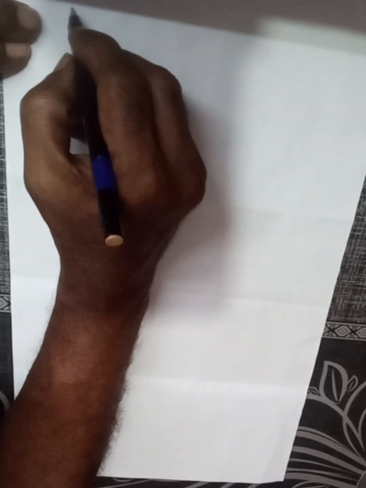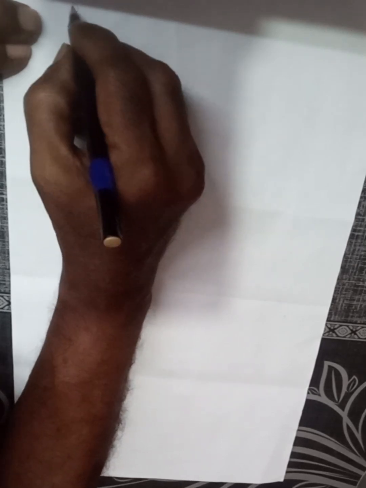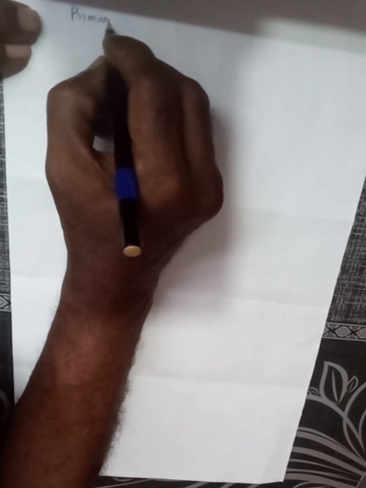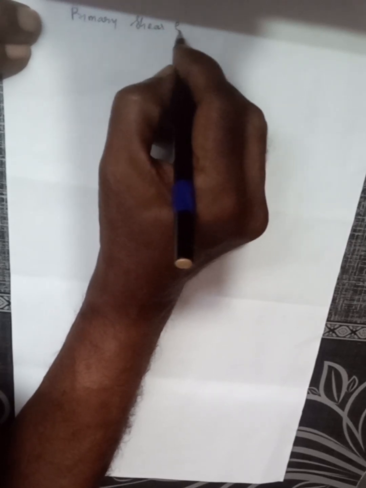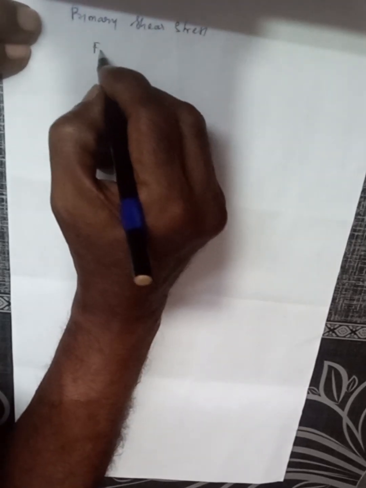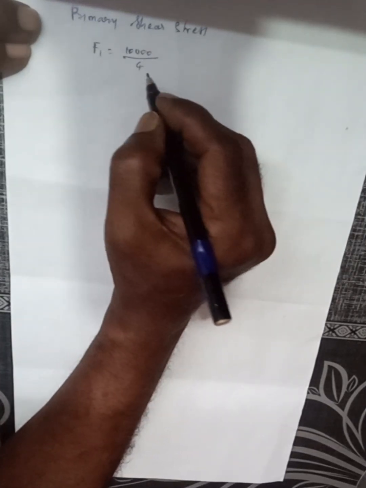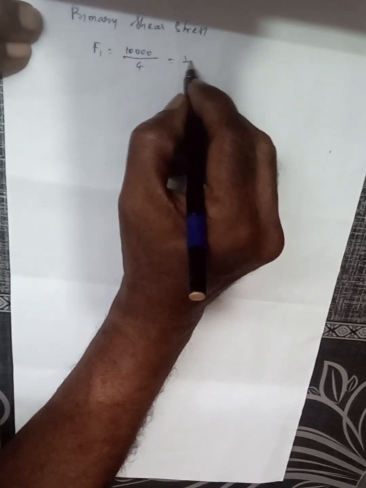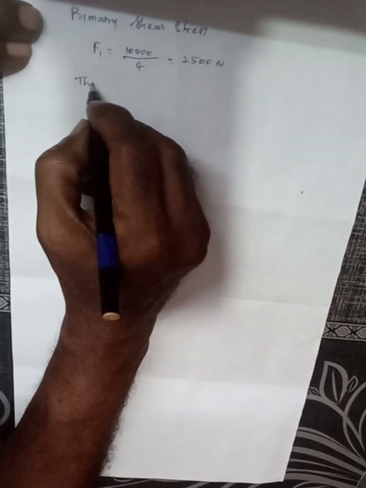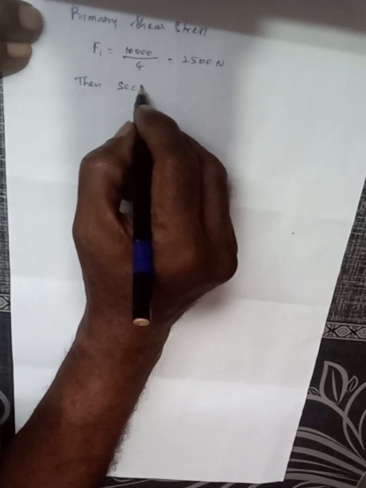First we have to find out the primary shear load. F1 is equal to the load, 10 kilonewton, 10,000 Newton, divided by 4, as it is equally shared by 4 rivets. So that is 2500 Newton primary shear load. Then you have to find out the secondary shear load.